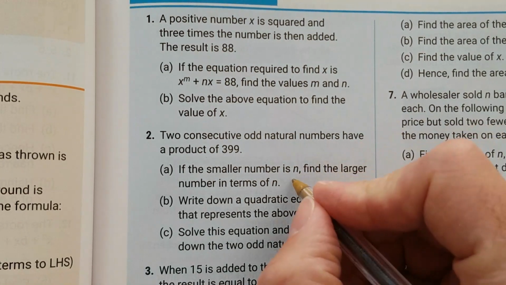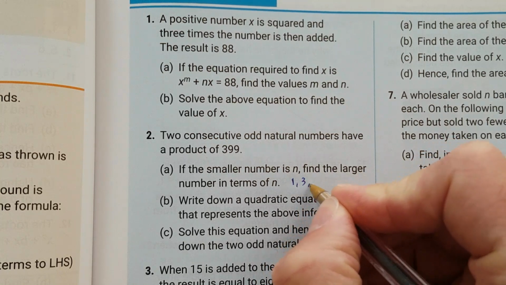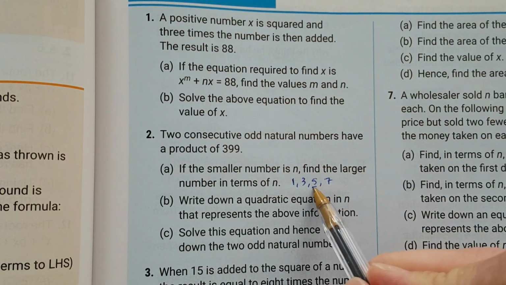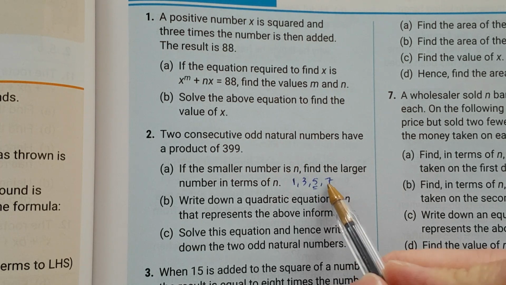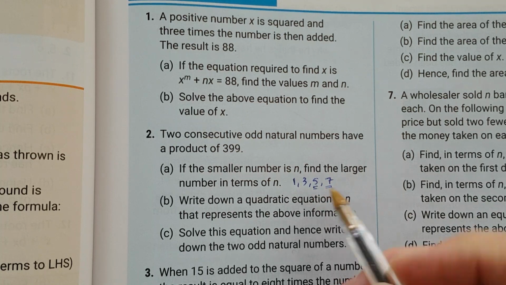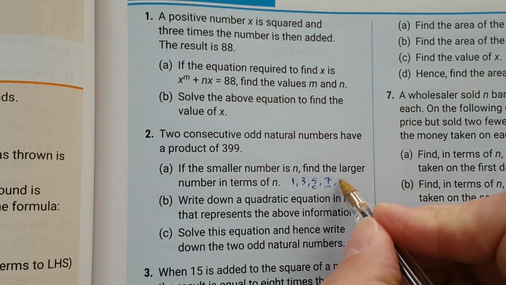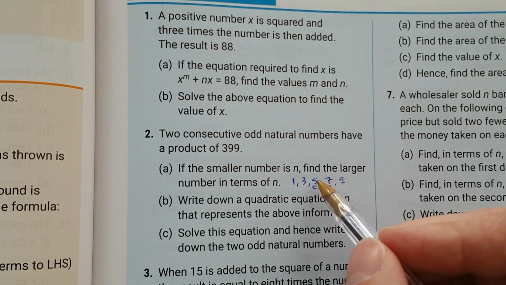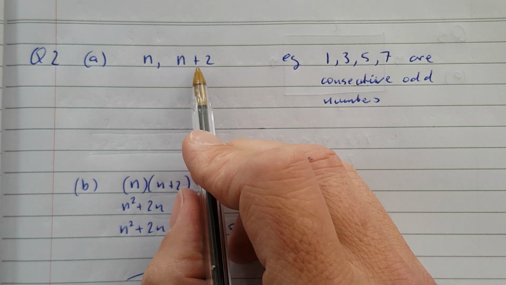So if we think of odd numbers, we think 1, 3, 5, 7 and so on. Okay, so let's say our number is 5. The next number or the next consecutive number is 7. So how did I get to that? Well, I added on 2. Same thing, if my first number is 7, how did I get to 9? I added on 2. So if my first number is n, my second number must be n plus 2.